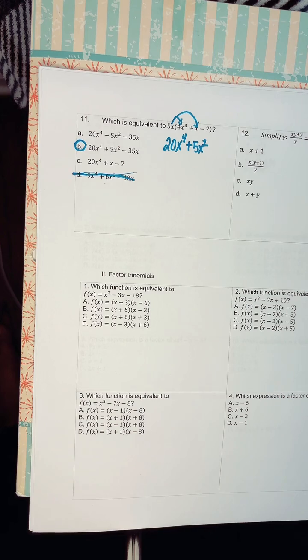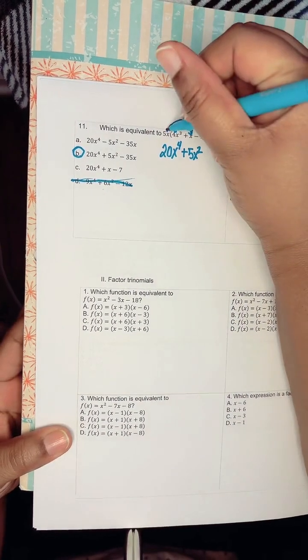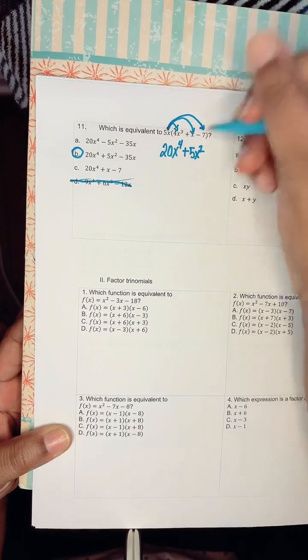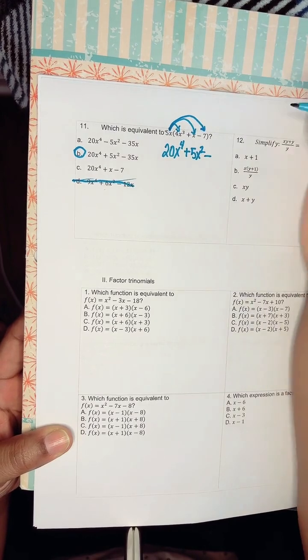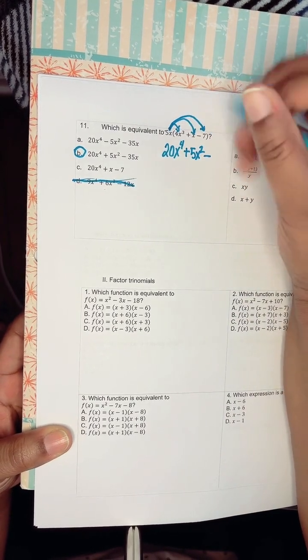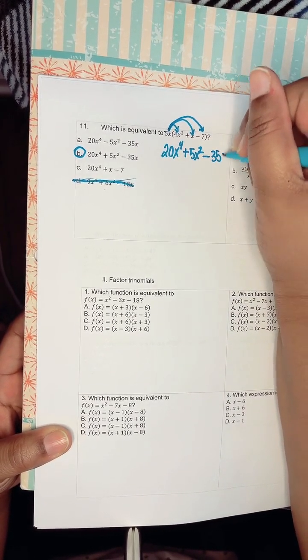This just gave me a headache. No, Hillary. Negative 35x. Beautiful, Anthony. And Anthony said 5x times a negative 7. So a positive times a negative is just a negative. And then 5 times 7 is 35x.